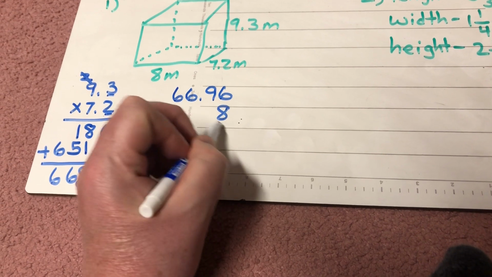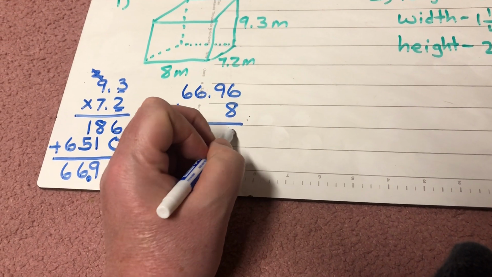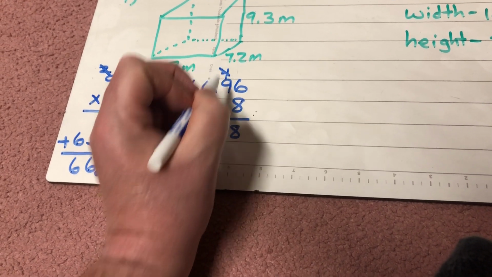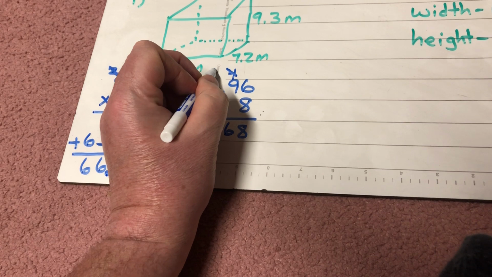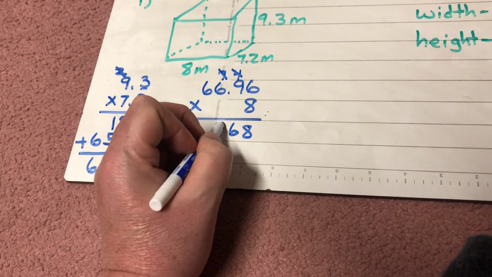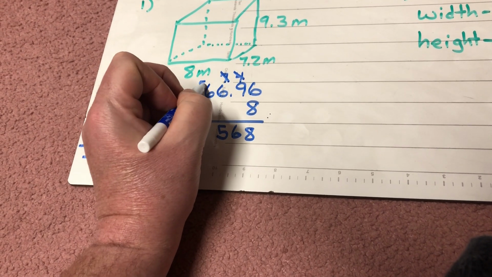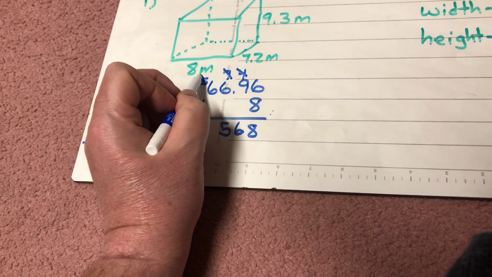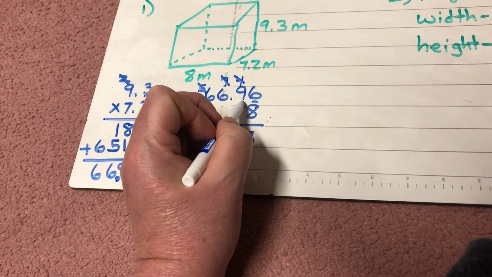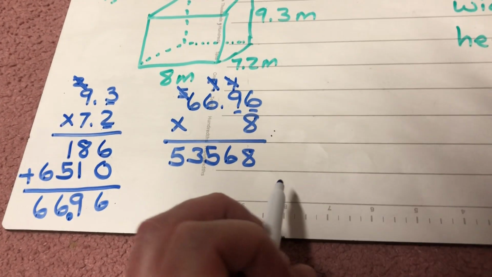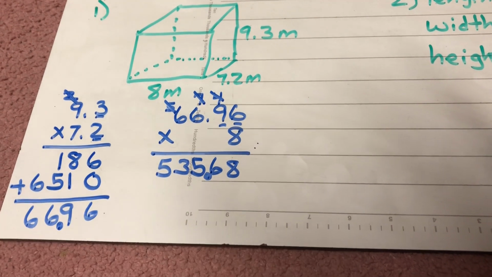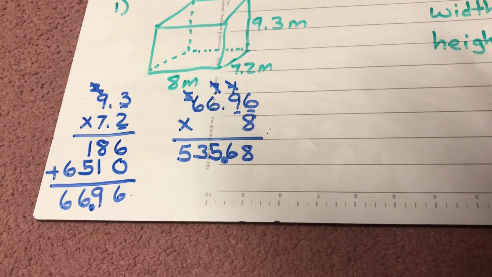I'm going to multiply that by 8. 8 times 6 is 48. Put the 8 down, carry the 4. 8 times 9 is 72. Plus 4 is 76. Put the 6 down, carry the 7. 8 times 6 is 48. Plus 7 is 55. So I'm going to put the 5 down, carry the 5. 8 times 6 is 48. Plus 5 is 53. Once again, there are 1, 2 numbers that come after the decimal in the problem. So 1, 2 numbers after the decimal in my product. I get 535 and 68 hundredths.